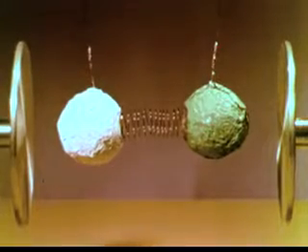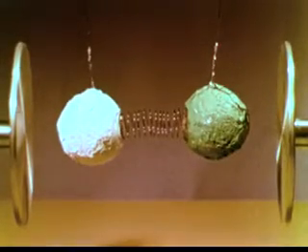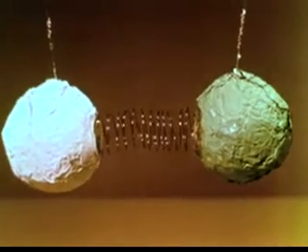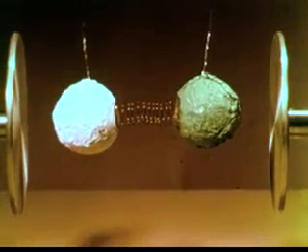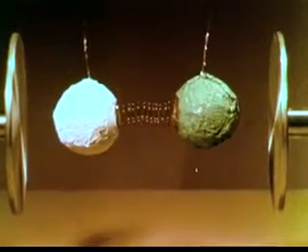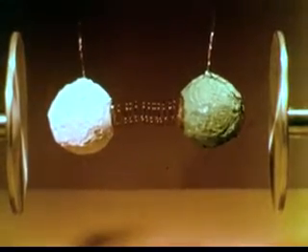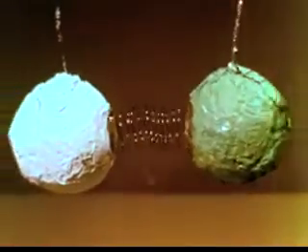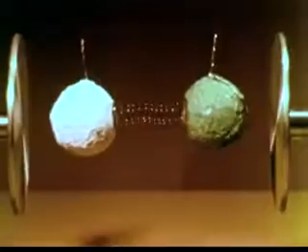At first, there is no interaction between the field and the two charged spheres, but when we reach a certain frequency, which corresponds with the characteristic frequency of our mechanical model, we see that the model begins to vibrate. Its vibrational energy is derived from the oscillating electrical field.